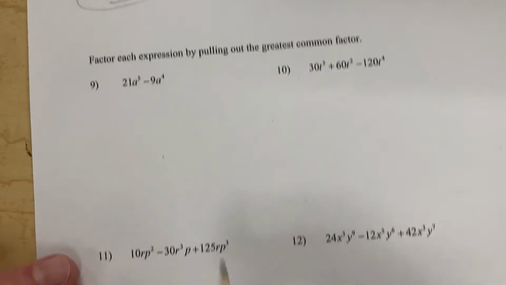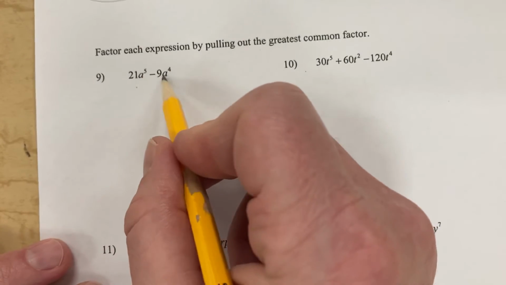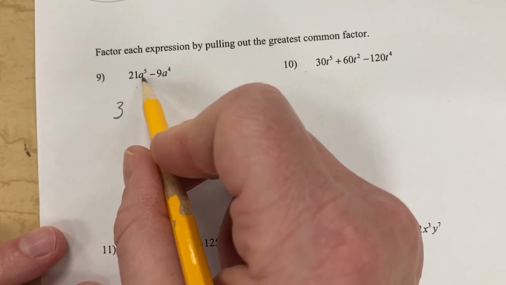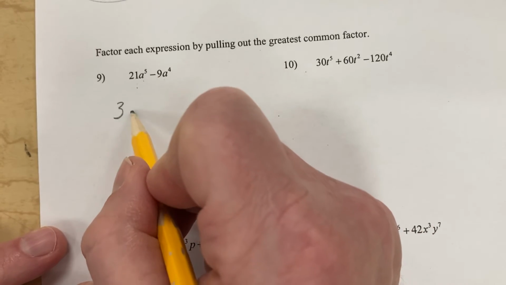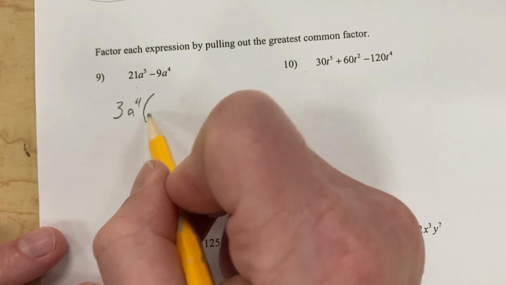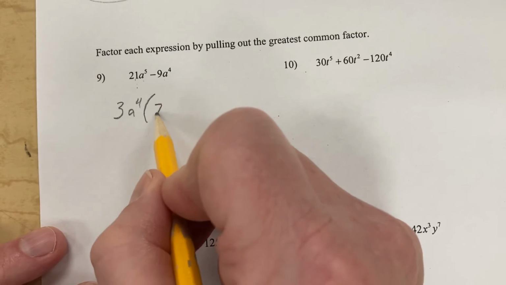Now we're factoring out a greatest common factor. That means we're trying to find a number that multiplies evenly into both of these. 21 and 9, that number will be 3. Then we have 5 A's here and 4 A's there. So that means we can pull 4 A's out of both of those expressions before one of them would run out. So 21 divided by 3 is 7.